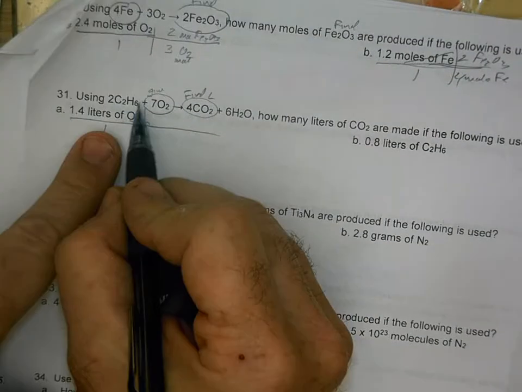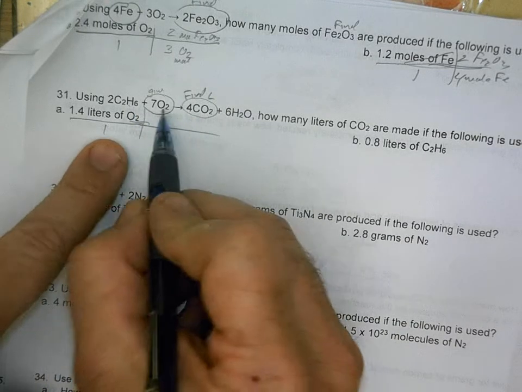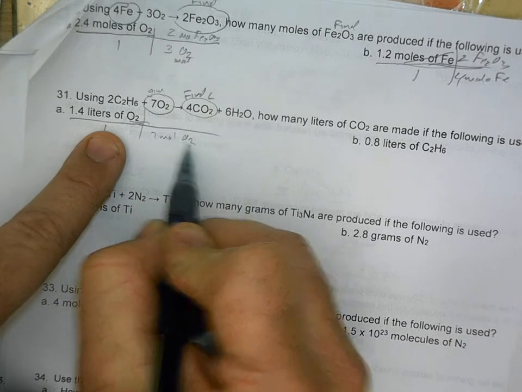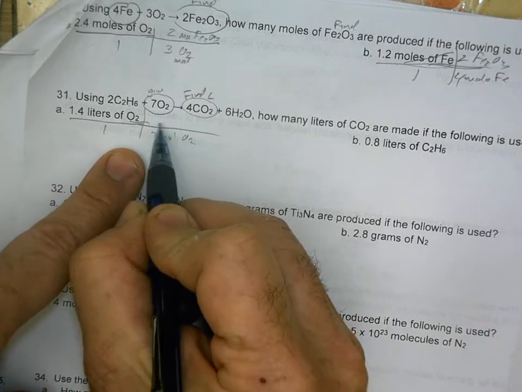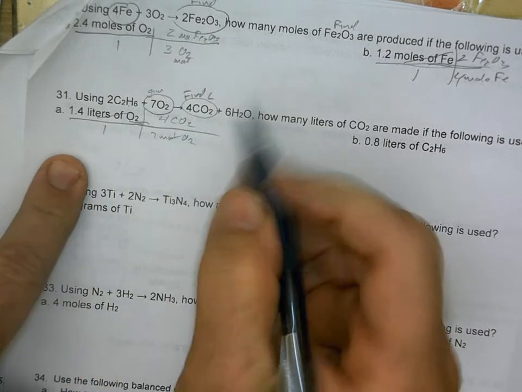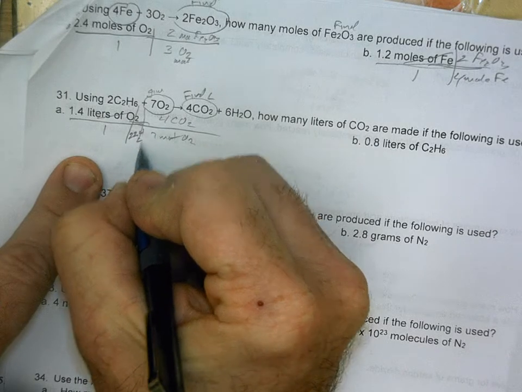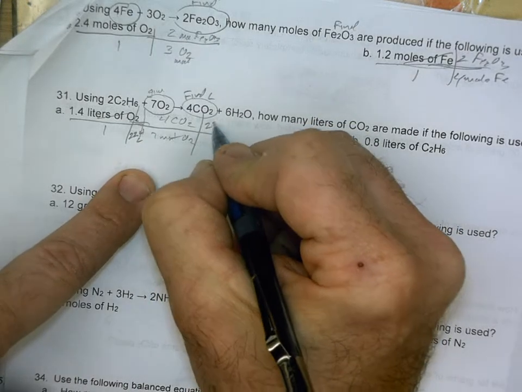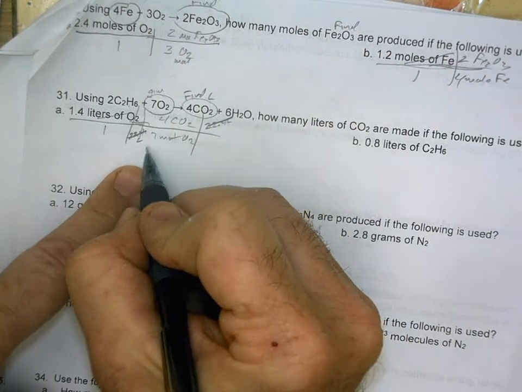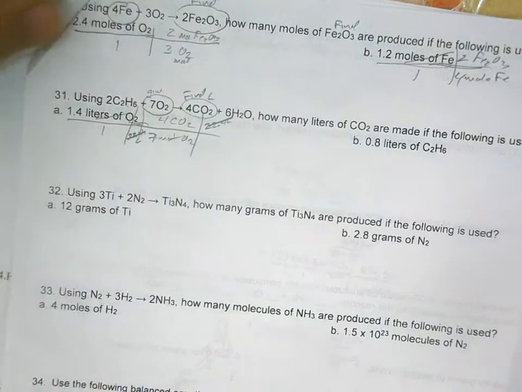So on a liters to liters problem, all we need is the given times the mole ratio. And since there are 7 moles of O2, and we're trying to find CO2, there's 4 moles of CO2. This is how you set that up. Now, if it's really bugging you, you can squeeze in dividing by 22.4 liters, but then over here you would end by multiplying by 22.4 liters. Those completely cancel each other out, and you're just going to have 1.4 times 4 divided by 7.